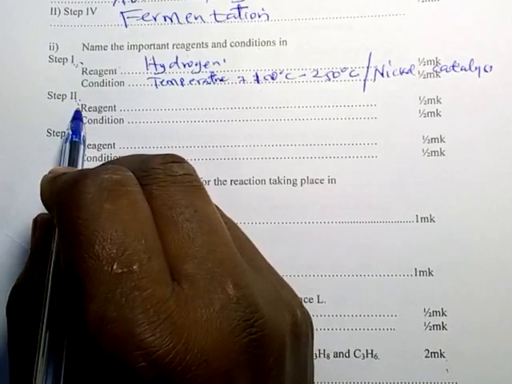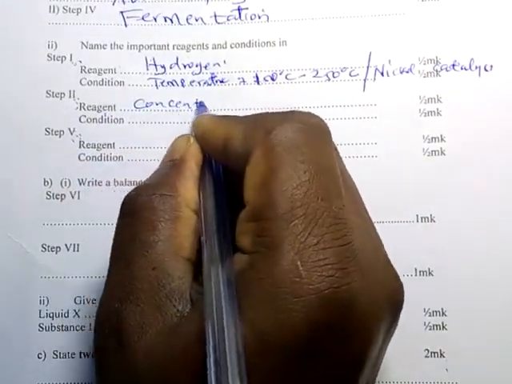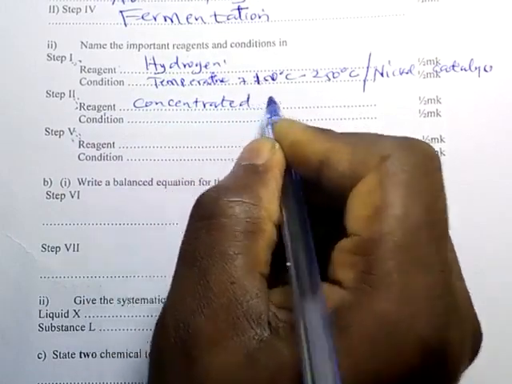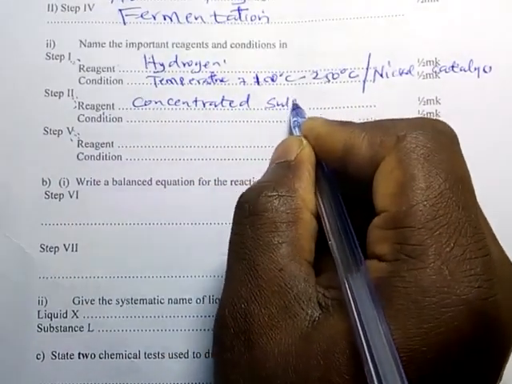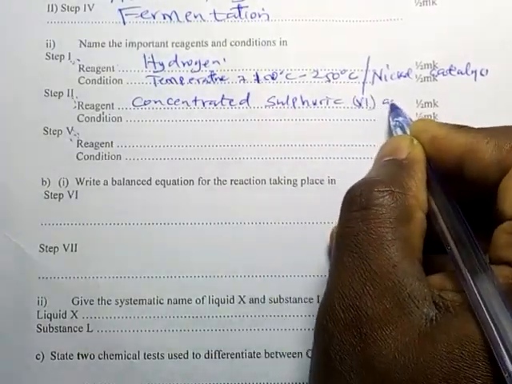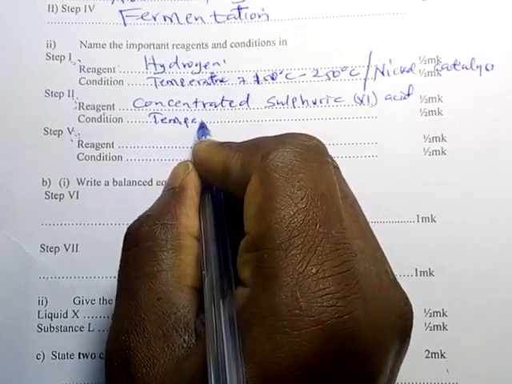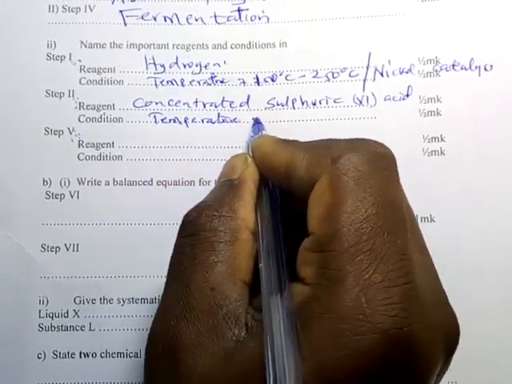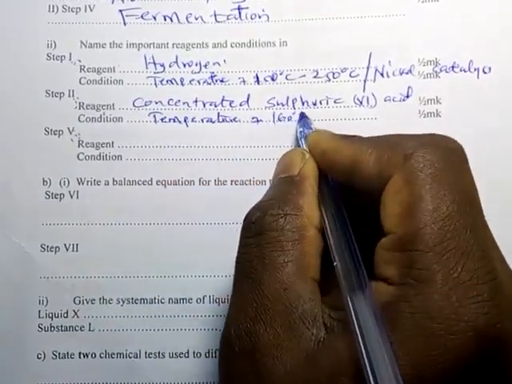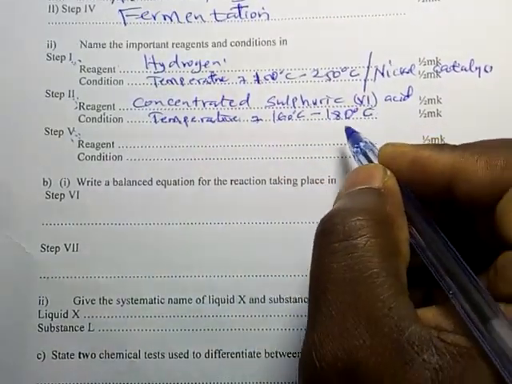Step 2, we have said it's dehydration. The reagent is concentrated sulfuric acid. The condition is a temperature of 160 degrees Celsius to 180 degrees Celsius.